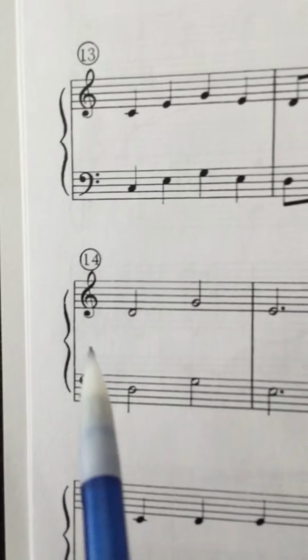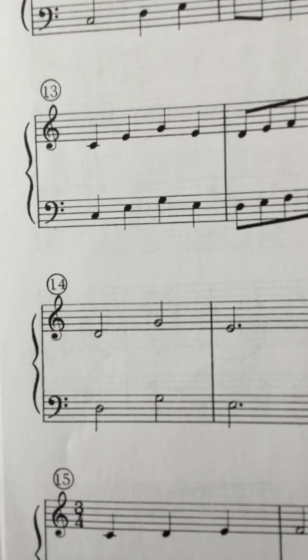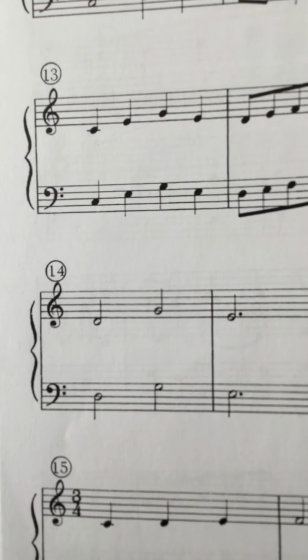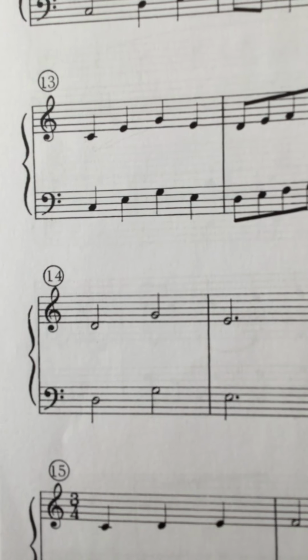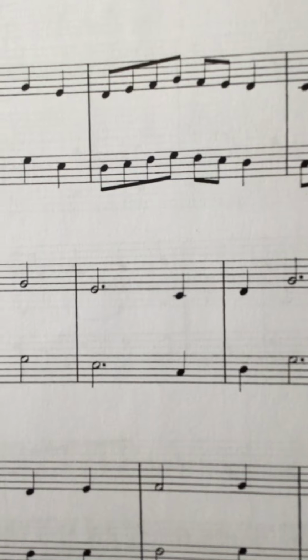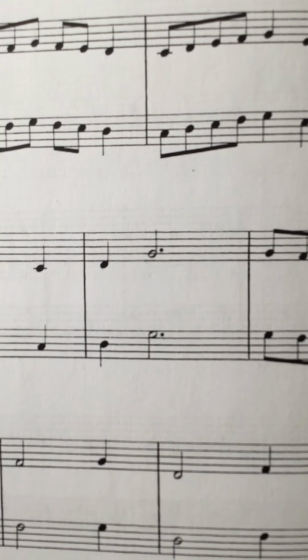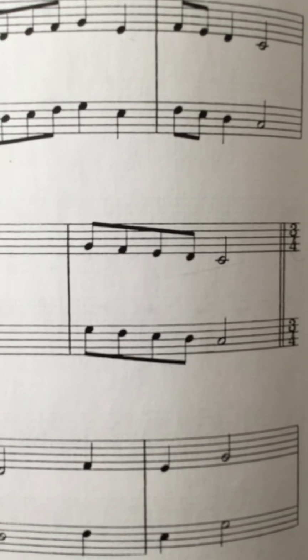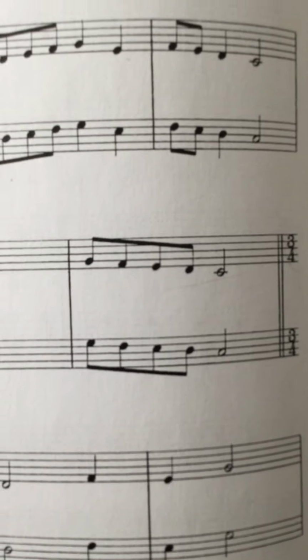Okay, so line 14, starting on the D, right? And you've got a fourth. 1, 2, ready, and go. And 1, 2, 3, 4. 1, 2, 3, 4. 1, 2, and 3, and 4. And short notes. Short, short, short, short. 3, 4. All right, hopefully that makes sense.